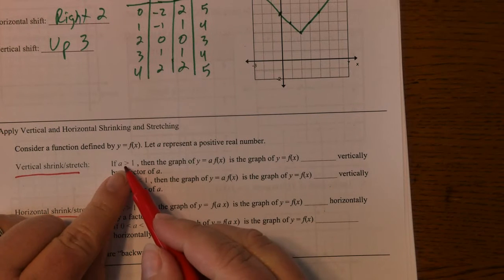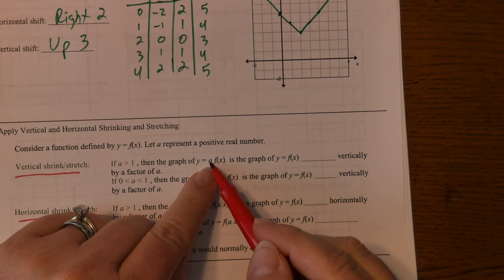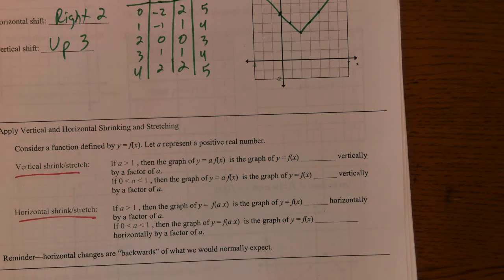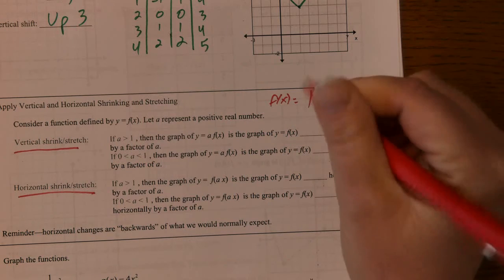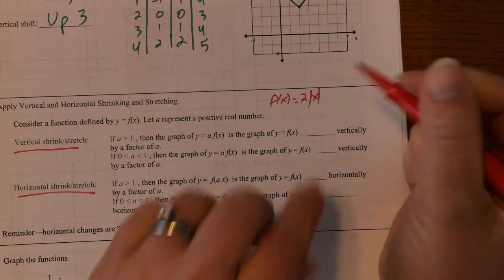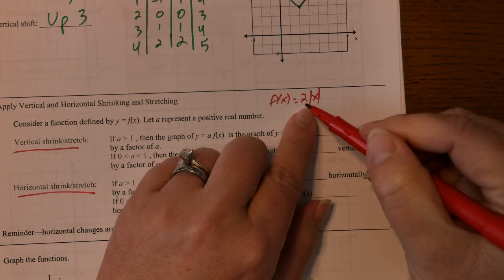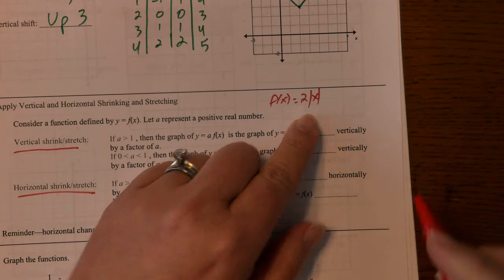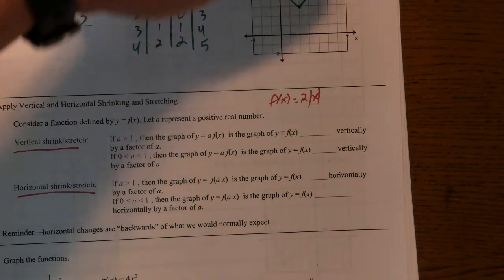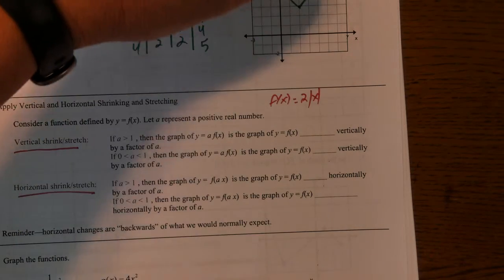Okay, all right. Vertical stretches and shrinks. Again, they use the letter A to represent this, and again, that means that A value is outside the X. So, for instance, maybe our original function was absolute value of X. If I put a 2 out in front of it, it's not in the bars with the X, it's out separate, that would be a vertical stretch, because if you multiply something by 2, it should get bigger. It should get twice as tall. We should stretch it out vertically.